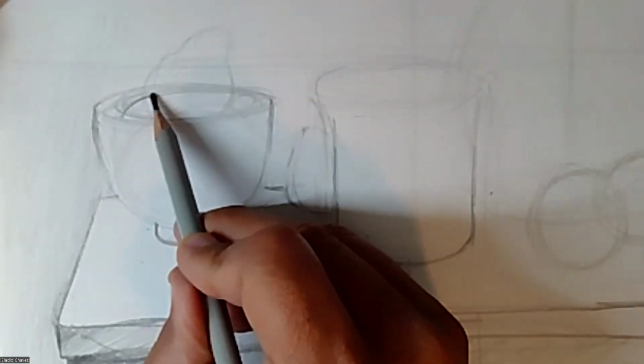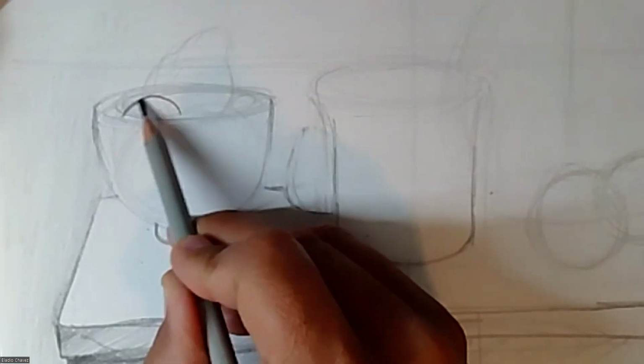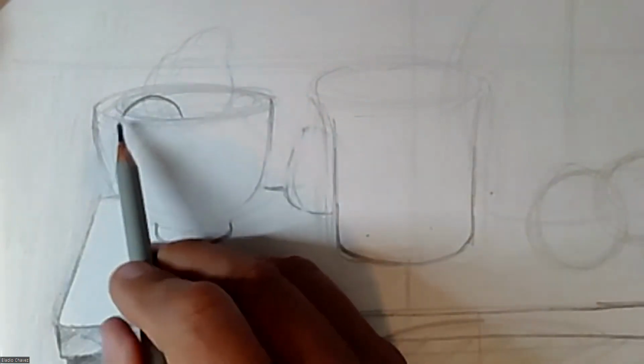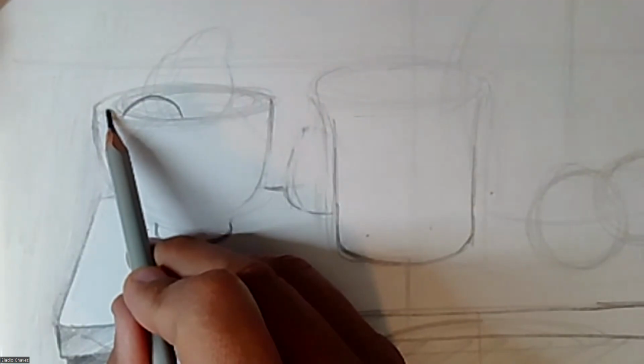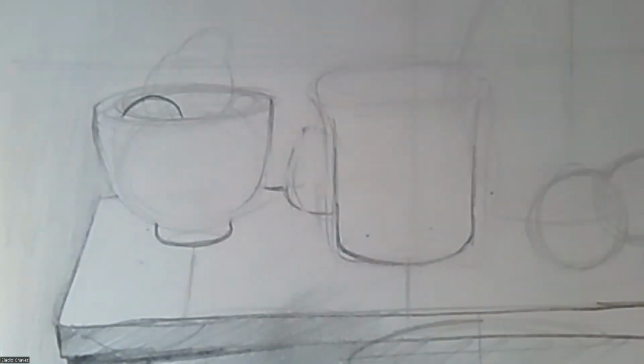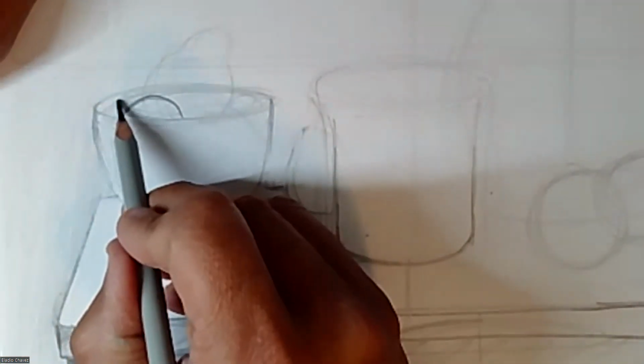So there's a fruit right in here. There's a fruit right in there. I'm going to get that bowl. Let's take a look at the original. There it is. They're not really capturing the thickness of this bowl. This bowl does have a little bit of thickness to it.